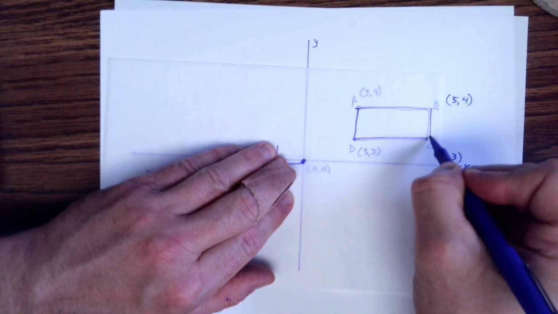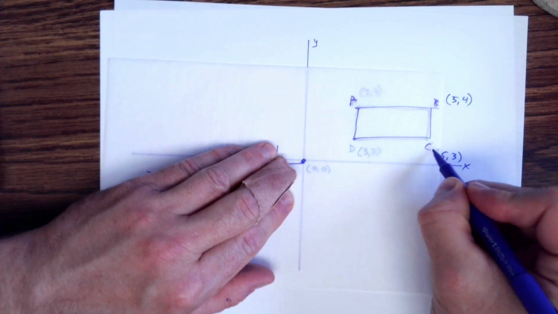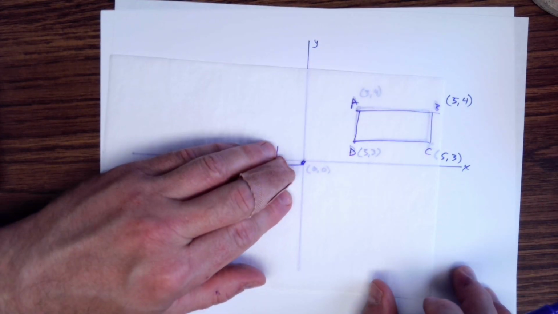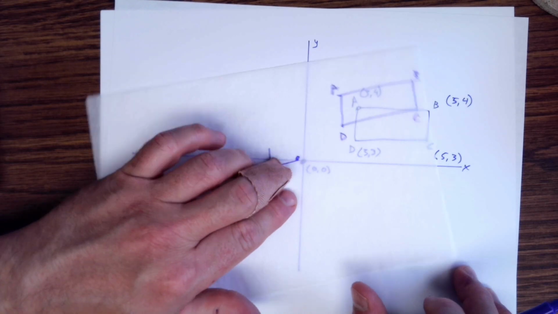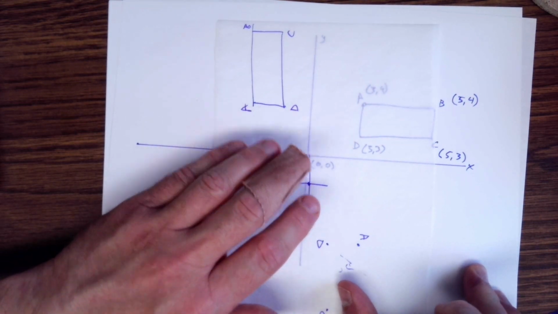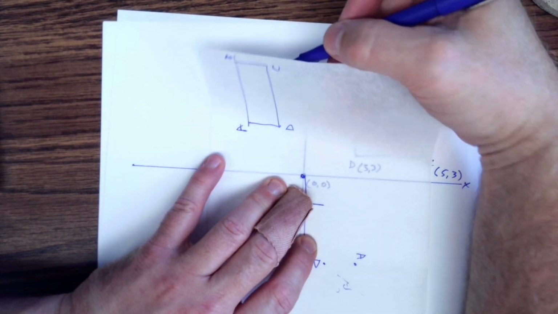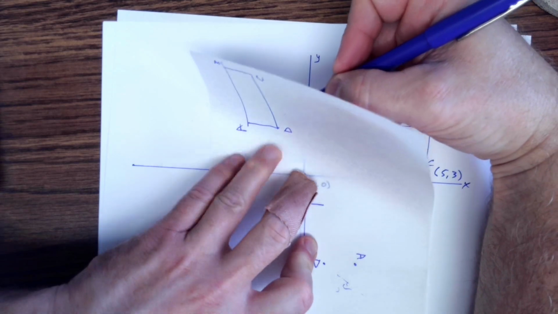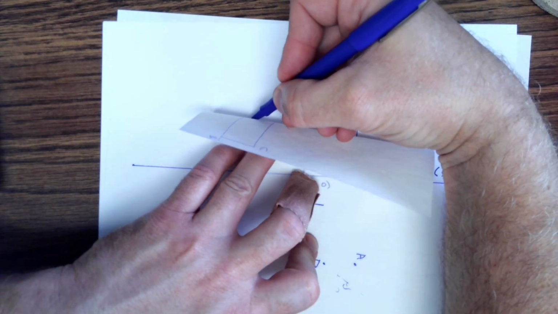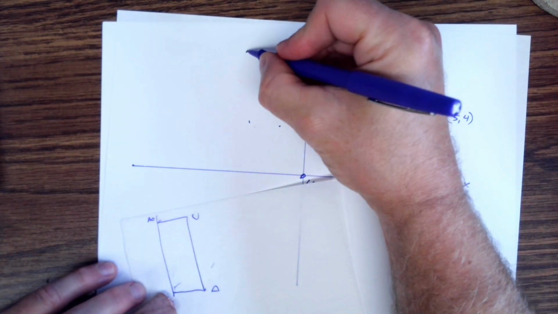Hope you don't mind. All right, and there is A, B, C, and D. I always mark on my figure just because it makes it easier. So if I rotate that 90 degrees, right, I then have my image, right?